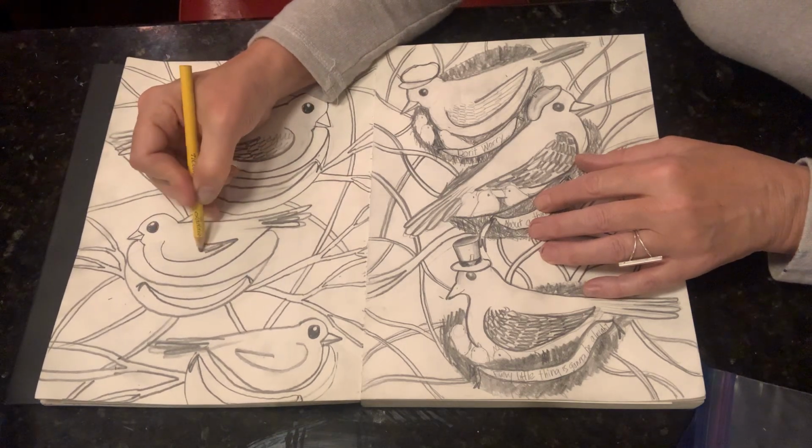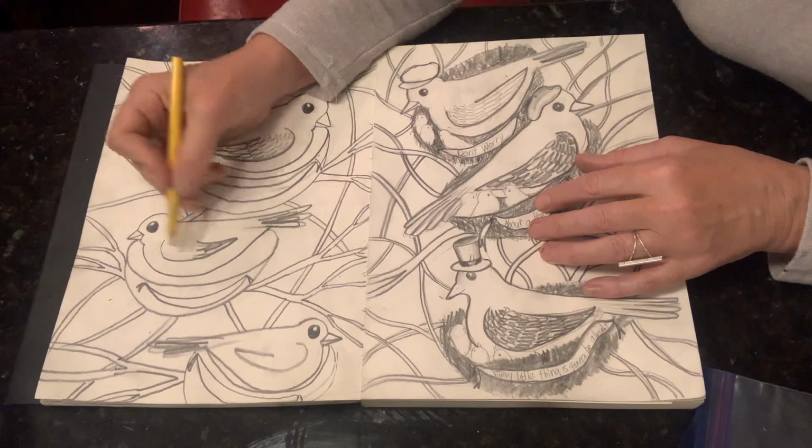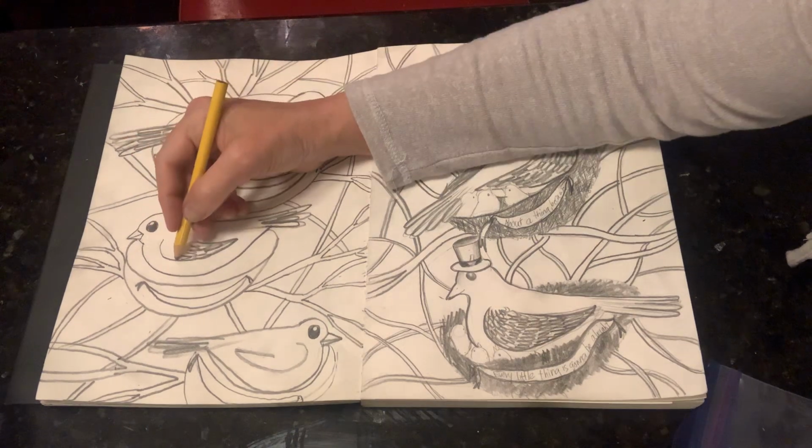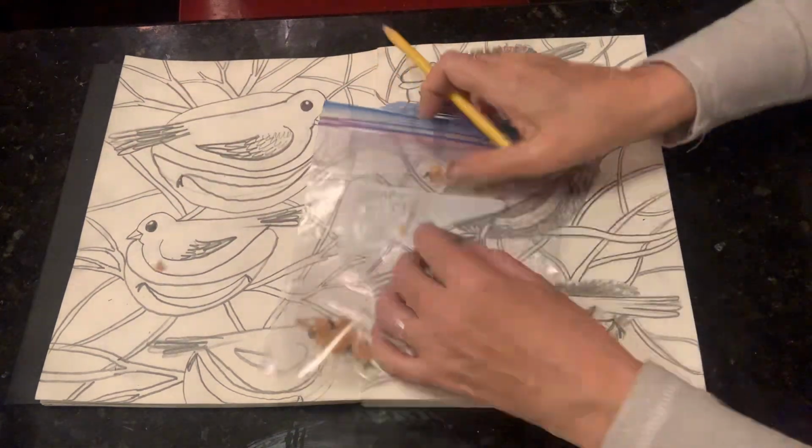Long flight feathers, like this. And then a little shorter, turning myself around. I really, come on now. Okay, watch me.